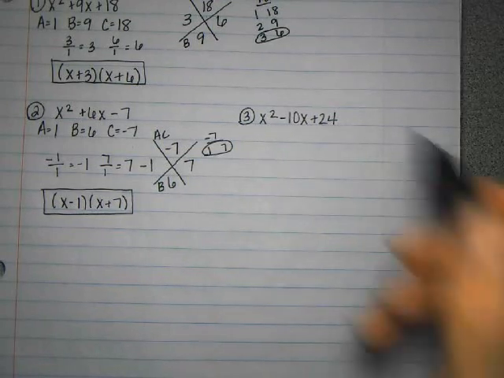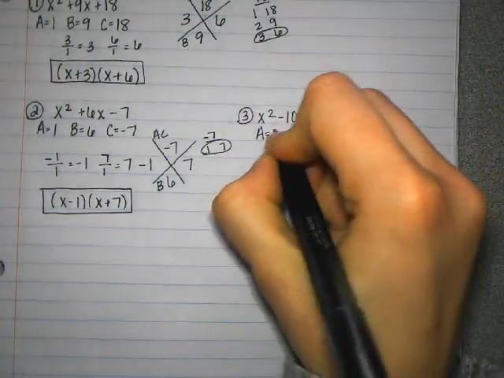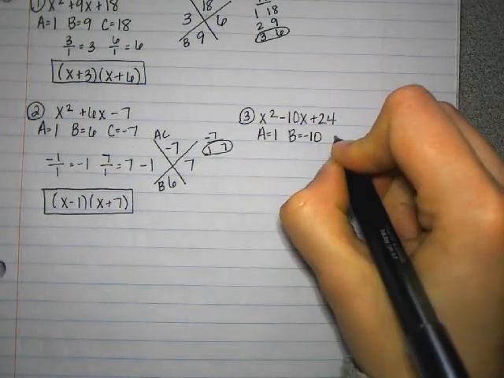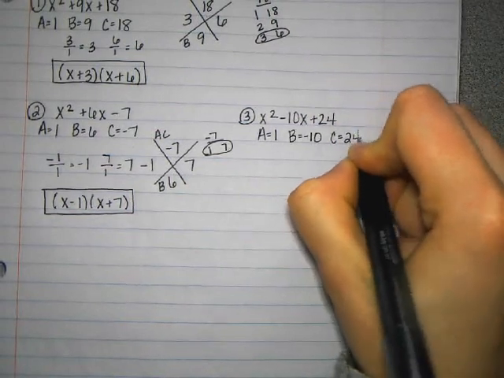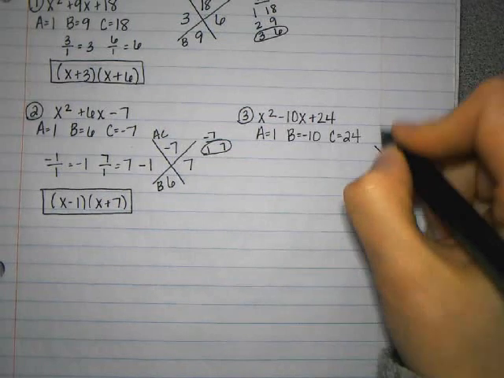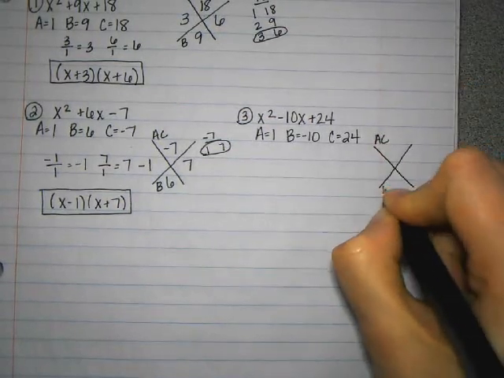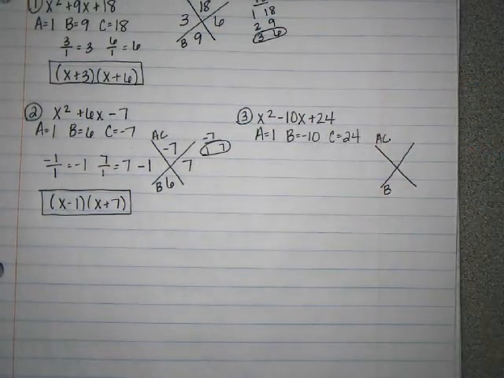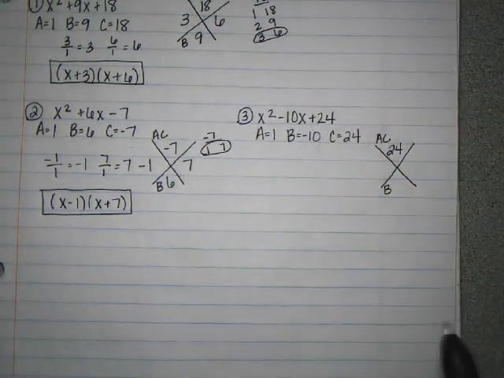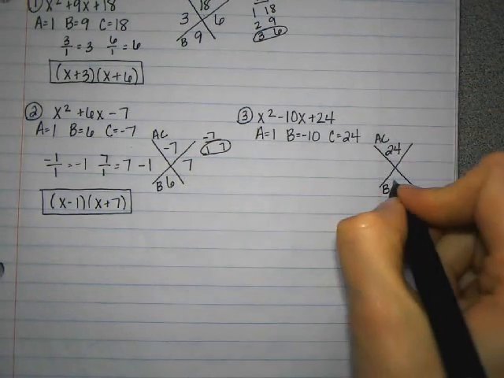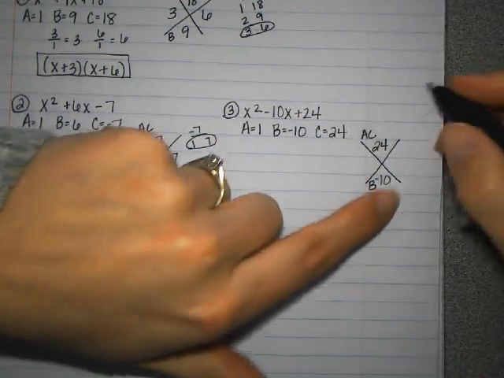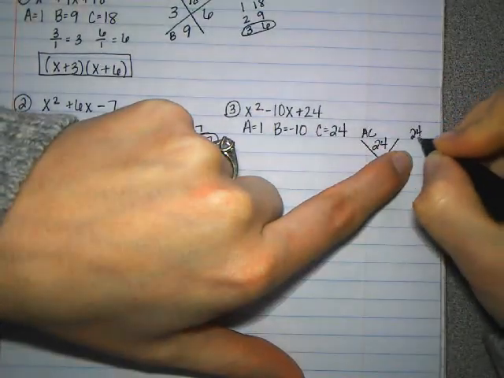Okay, on number 3, again, if you need to label, A equals 1, B equals negative 10, and C equals 24. Make our X, A times C above, B below. 1 times 24 is 24. B is negative 10. We need multiples of 24.